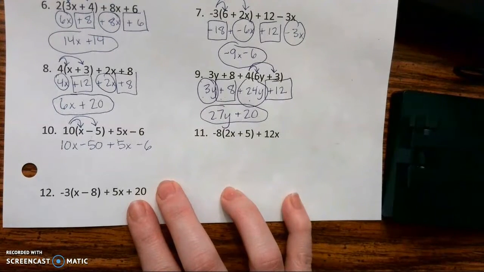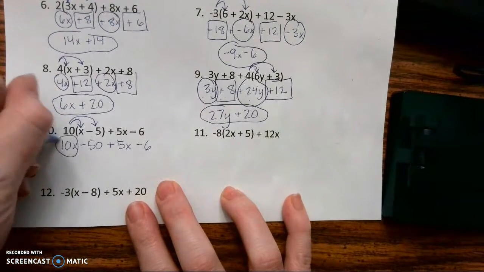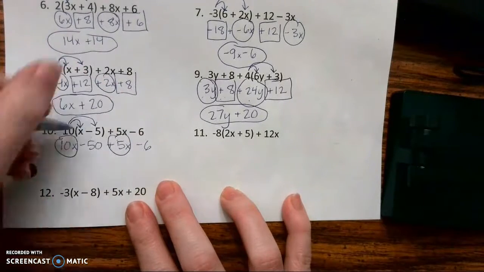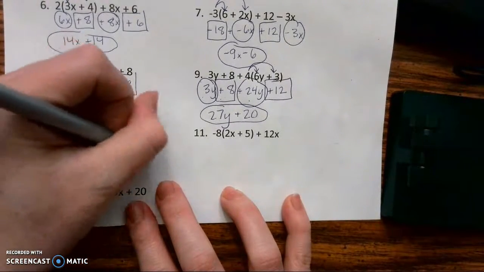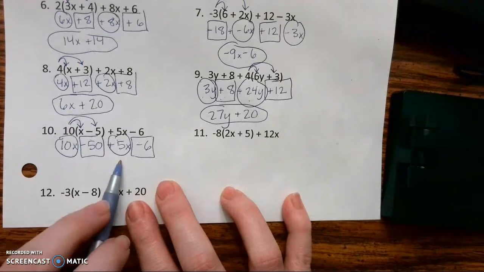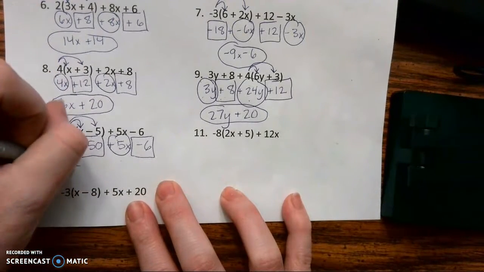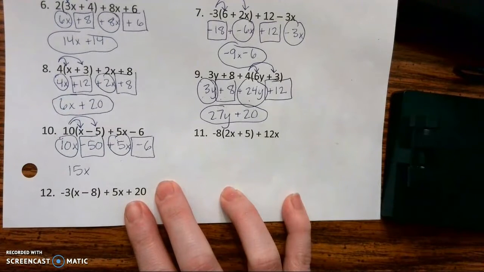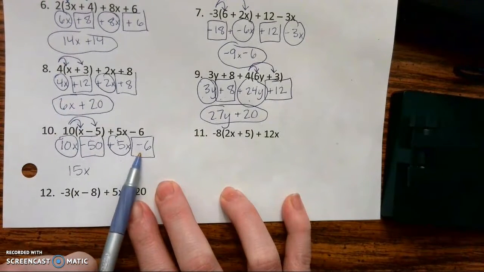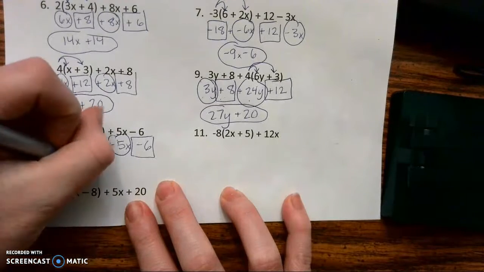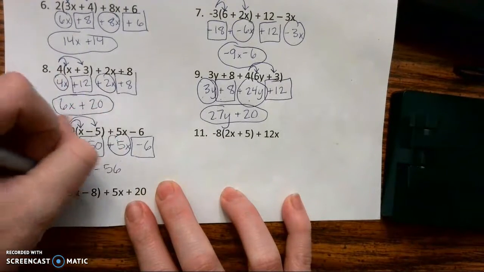Okay, there we go. And I am going to circle my x terms and box my constants. I'm going to combine my x's, so 10x plus 5x gives me 15x. And then I have negative 50 plus negative 6, which would give me negative 56.